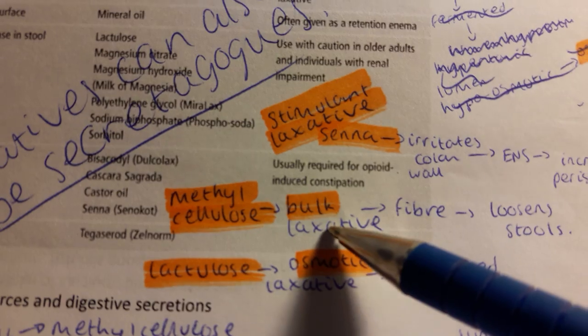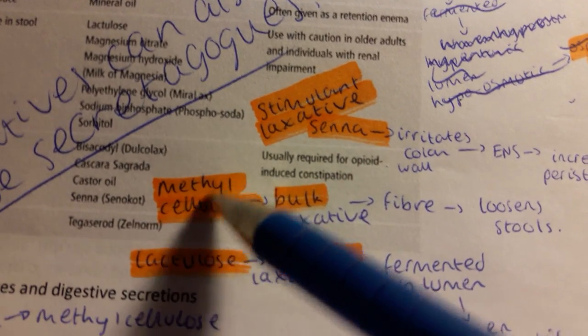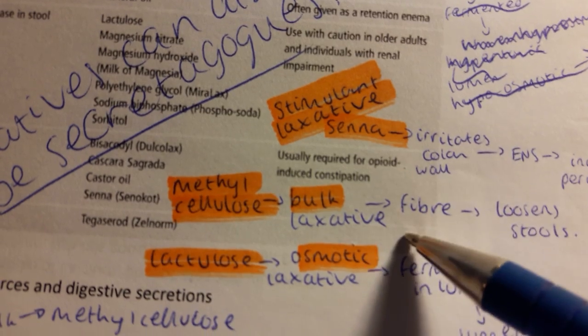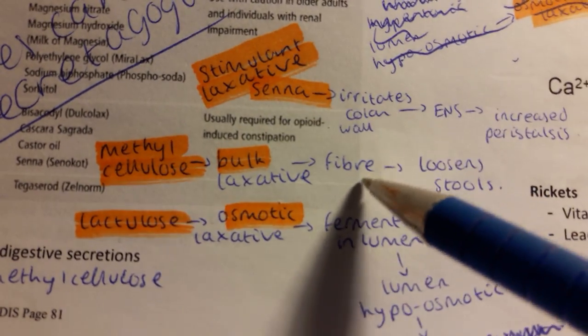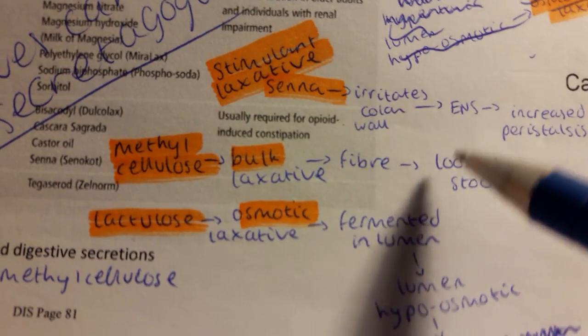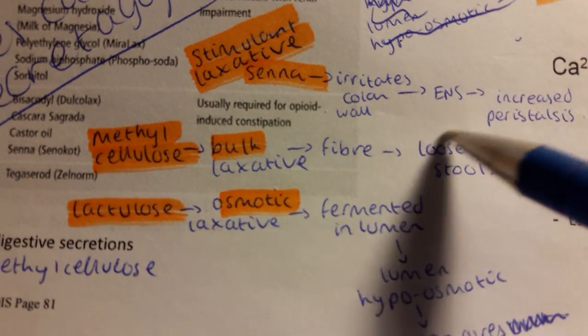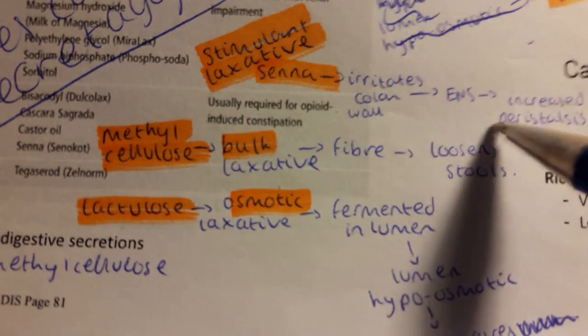The next one is bulk laxatives, such as methylcellulose. So methylcellulose is a bulk laxative, and it's full of dietary fibre. And what the fibre does is it loosens the stools, and it adds bulk to it, which also stimulates the enteric nervous system to allow ease of peristalsis, right? So essentially it loosens the stools.